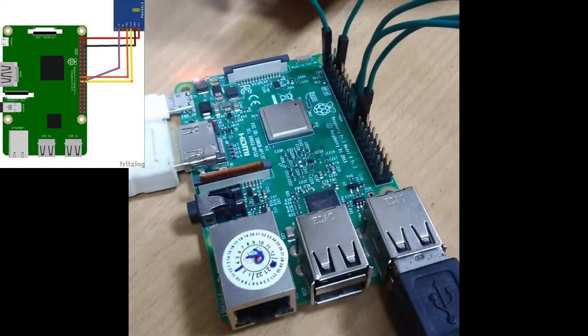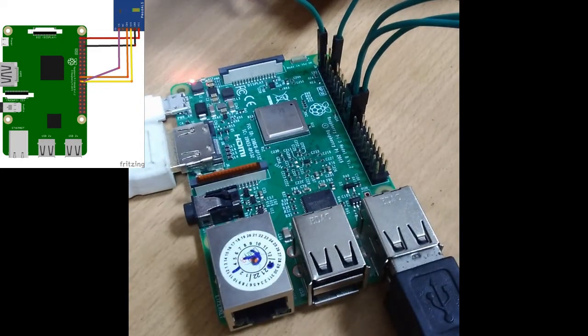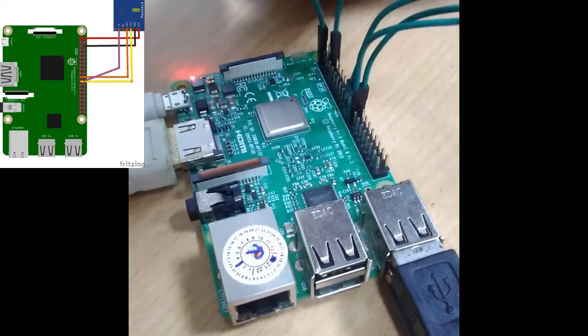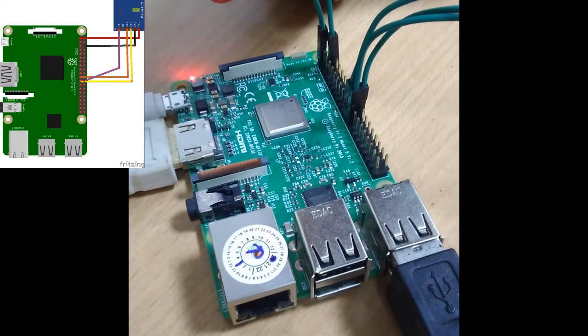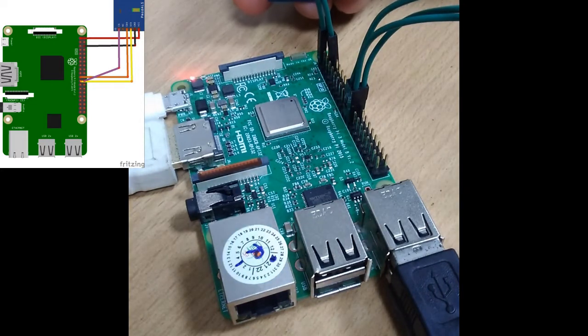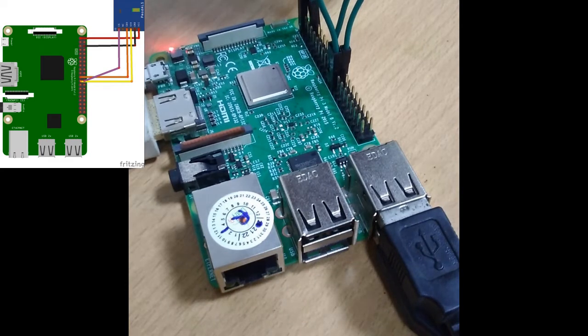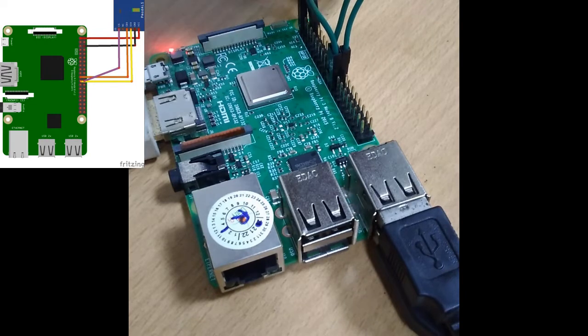3.3 volt is going to VCC. The ground pin of Raspberry Pi is going to the ground pin of the sensor module. The SCLK pin of Raspberry Pi is going to the serial clock pin of the sensor module.